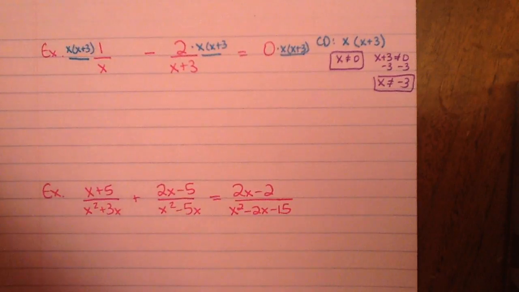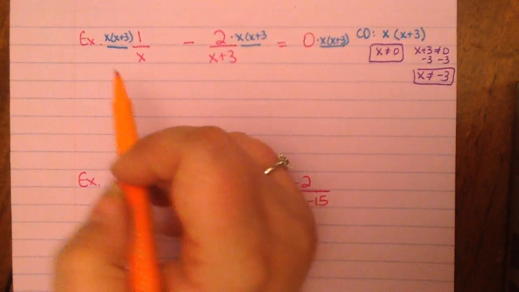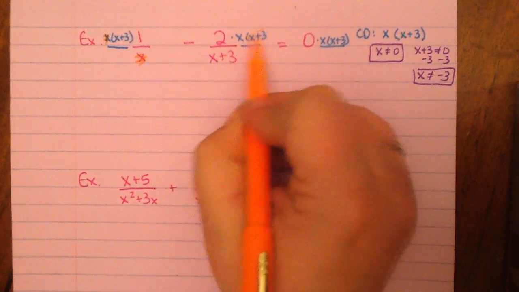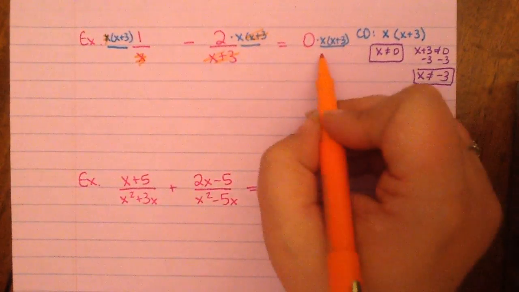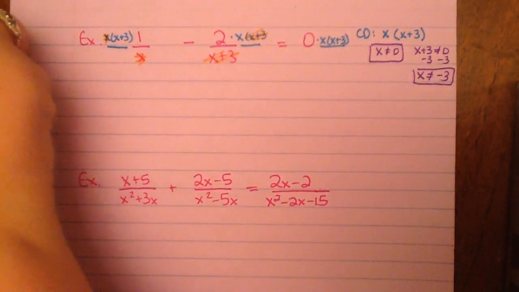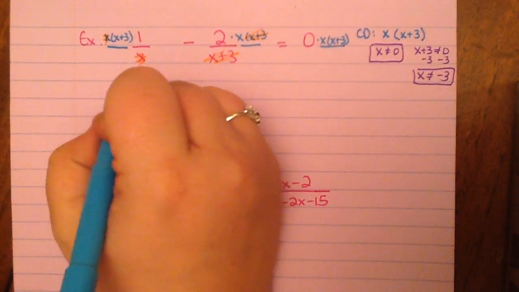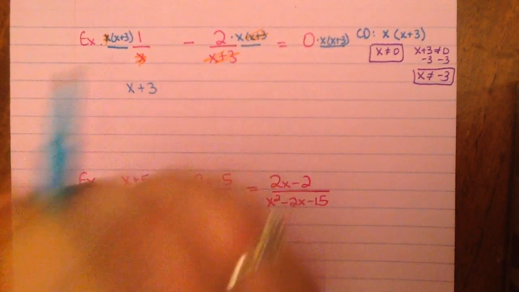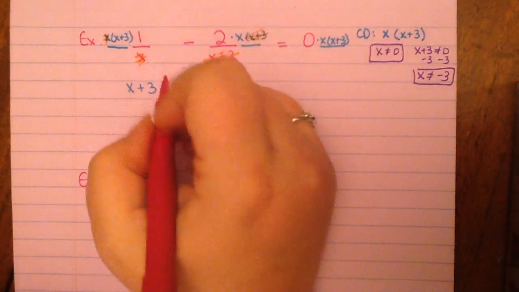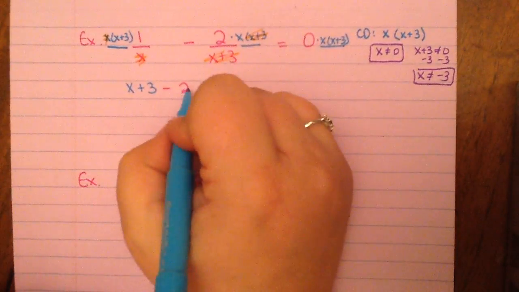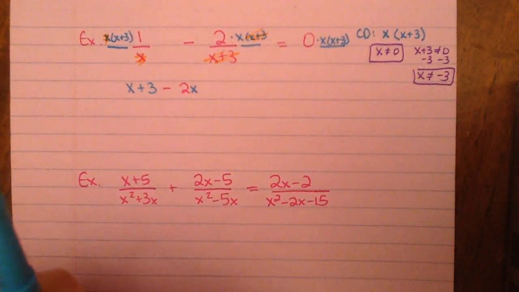Now on to my canceling. So on this first fraction, the x cancels. On this fraction, the x plus 3 cancels. And on this fraction, nothing cancels. So here, I've got x plus 3 times 1. So that's just going to be x plus 3. I'm not even going to waste your time or mine multiplying it by 1. This next one I'm going to have 2 times x, so I'm just going to make it 2x.